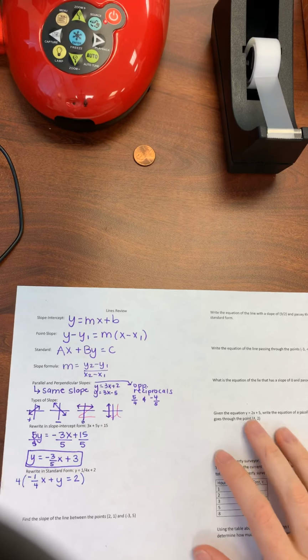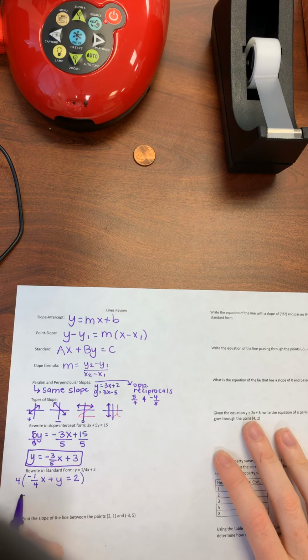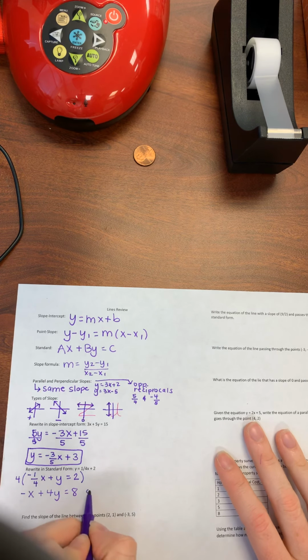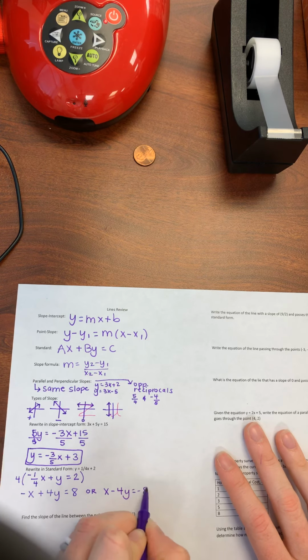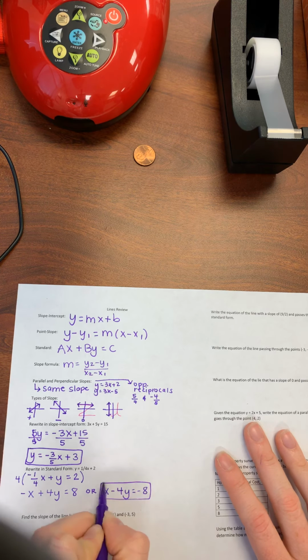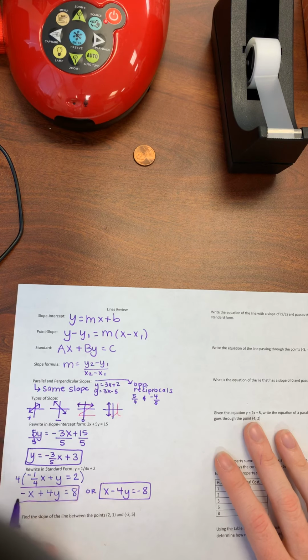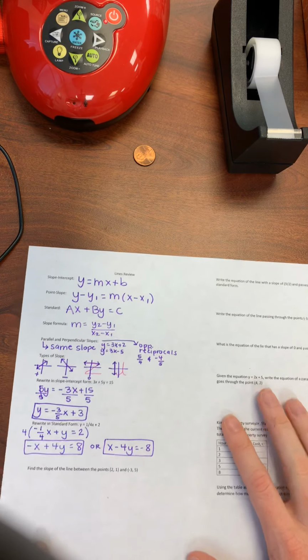There we go. All right, multiply everything by 4, so this would be -x plus 4y equals 8. Remember, you may also see this as x minus 4y equals -8, okay? Both of these are valid answer choices.